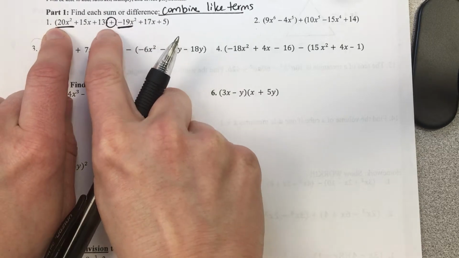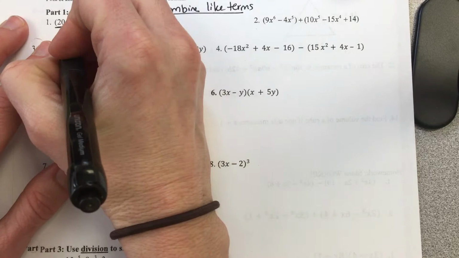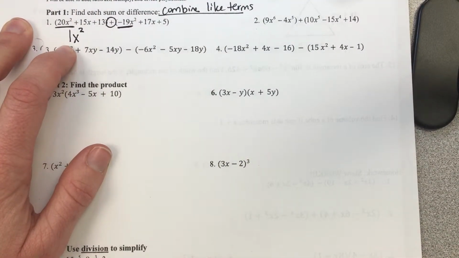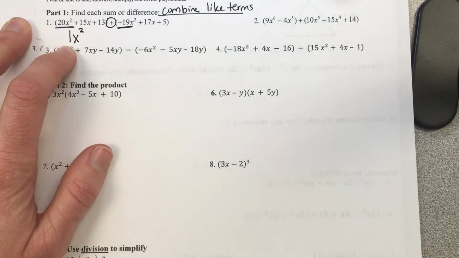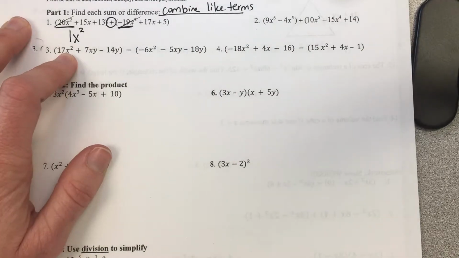So 20 plus negative 19 is what? 1. And you put the x squared with it. Remember, the 1 is optional. Some people like to do it, some people don't. All right, so x squared. Then if you would like to mark those out, we're done with those two.